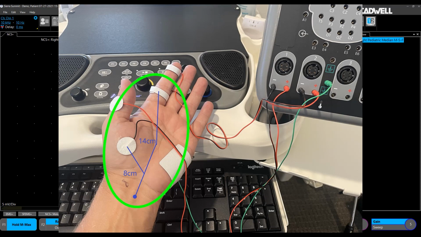I'm going to measure down your typical distance, whatever that is, probably 8 centimeters, and then measure up from those 8 centimeters up to the first digit or second digit to 14 centimeters, and that's where I'll place my active ring electrode. That allows me to use one stimulation and acquire both sites at the right distance.